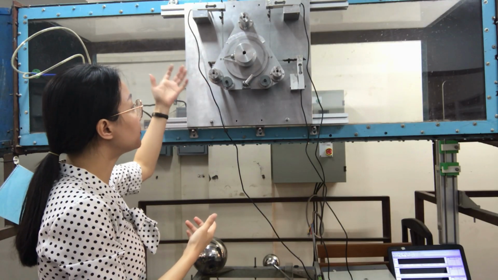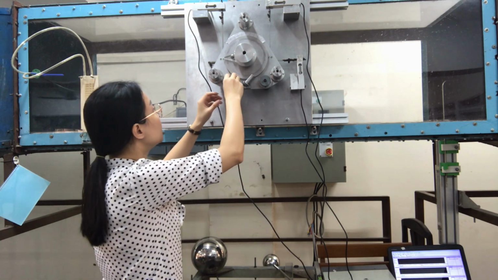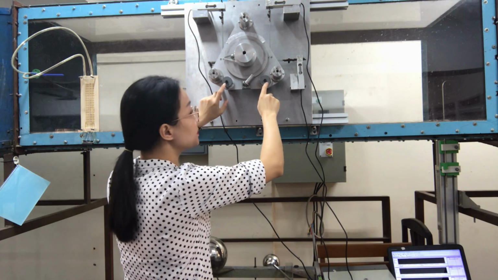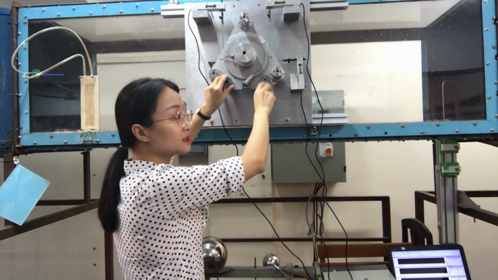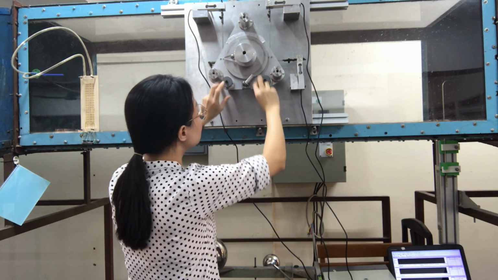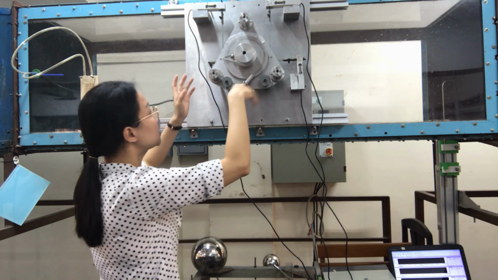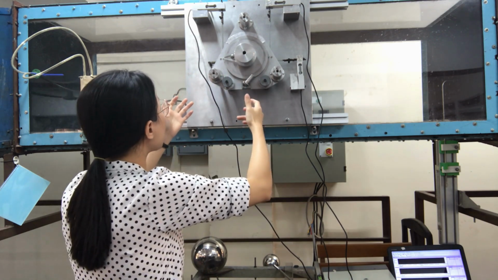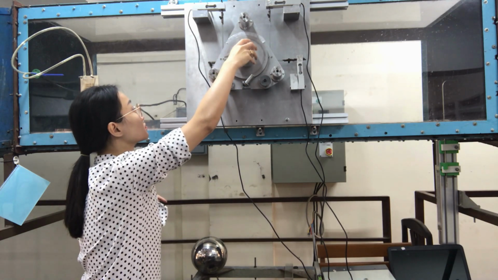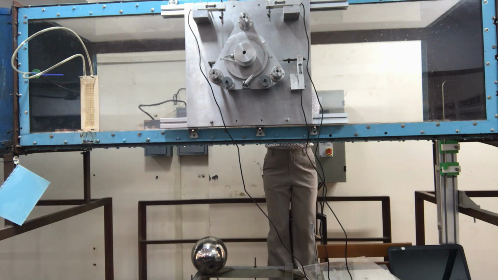Now I will introduce how to use the three component pylons. These are two center clamps. They help to lock and protect the three component pylons. So that means you need to tie them when you insert the bluff body in the wind tunnel. However, you need to loosen them when you measure the force. And this is the model clamp. It helps to lock the bluff body inside.